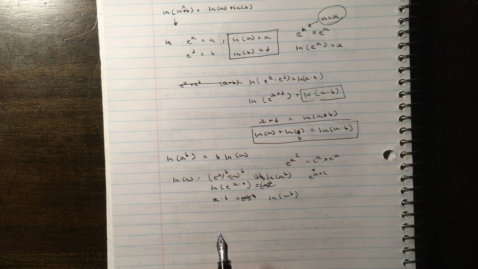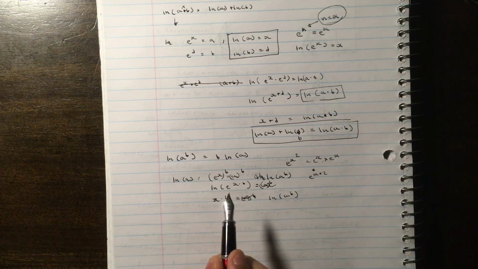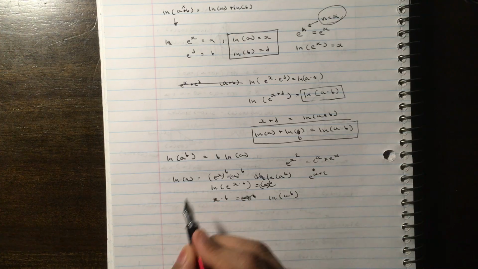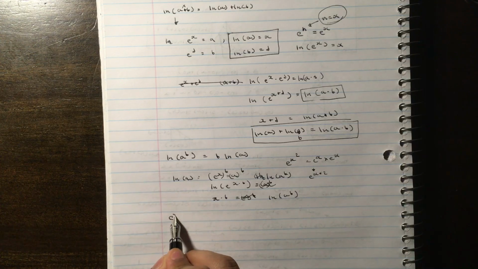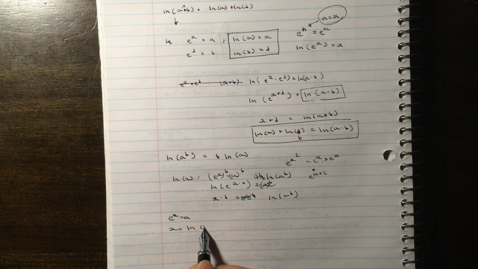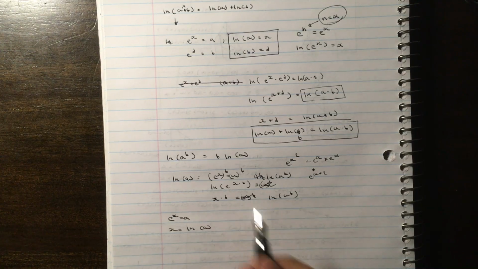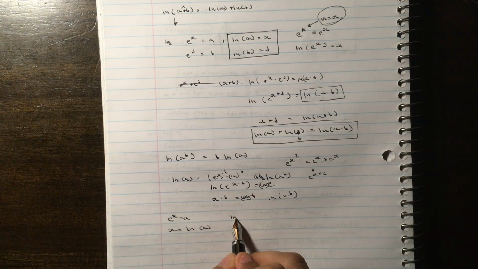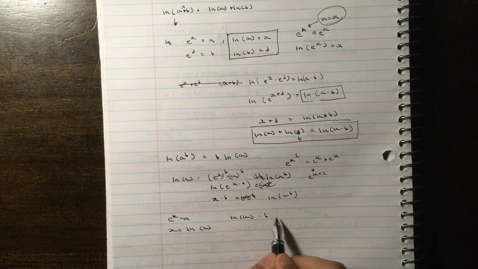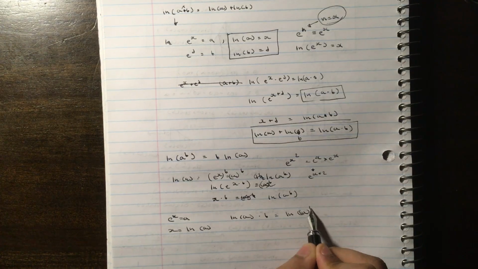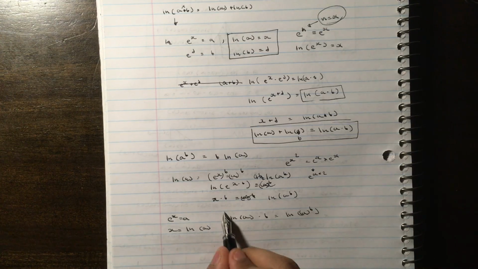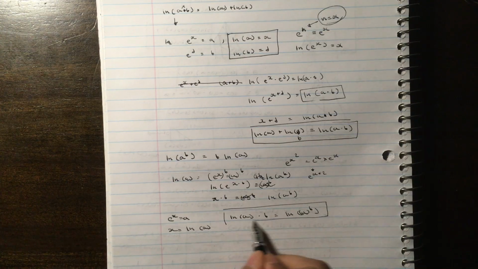Well, we didn't say it actually, but if e to the x must equal a, then x must equal ln of a, correct? Yeah, so that means ln of a times b must be equal to ln of a to the power of b. There we go. And we just explained it.